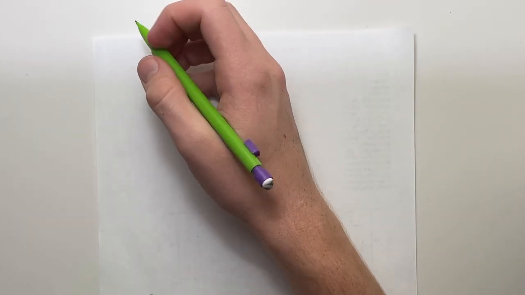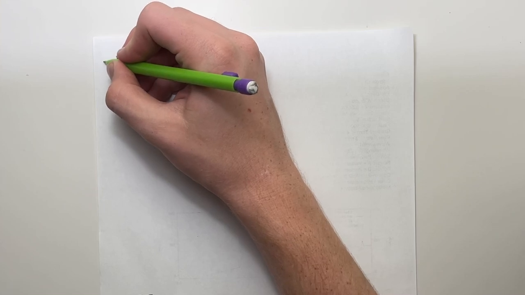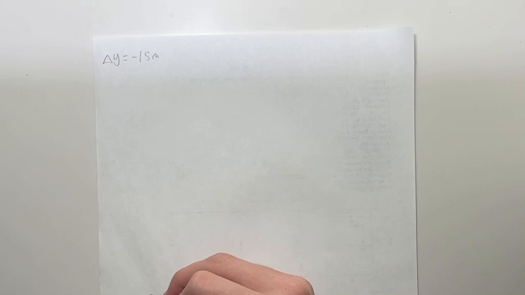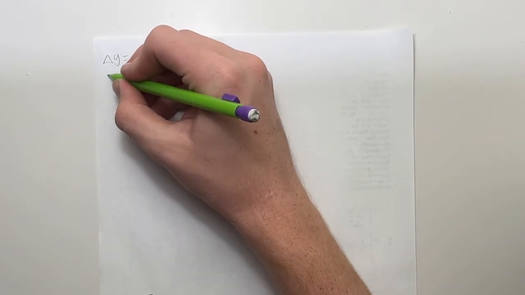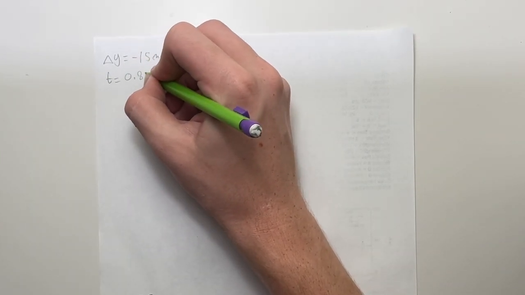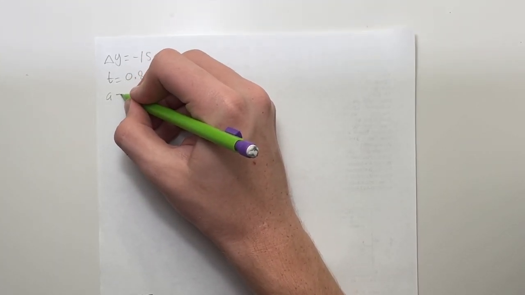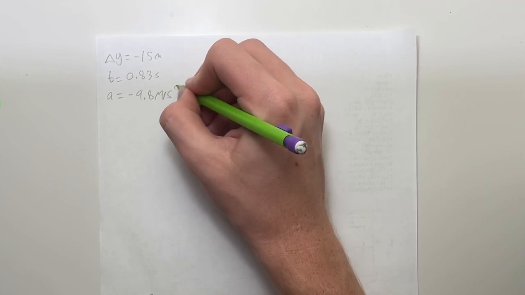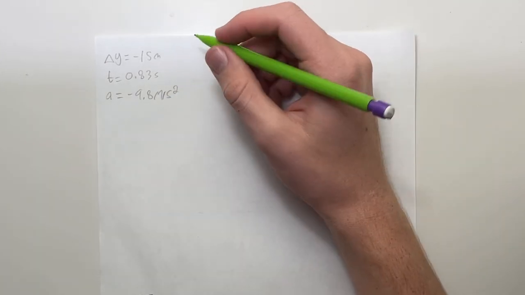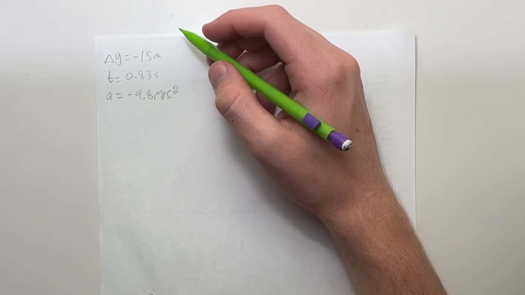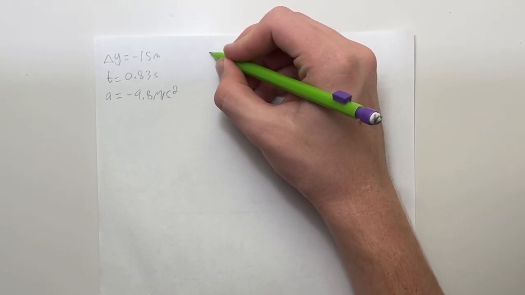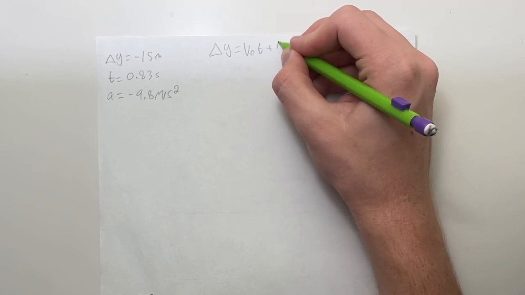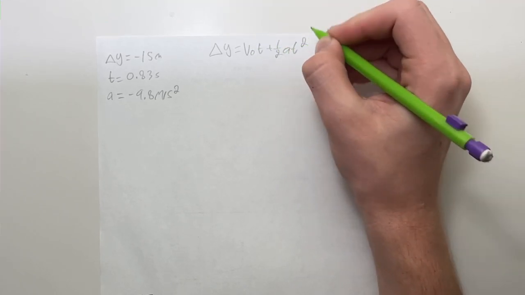So let's write out the constants now. So delta y equals negative 15 meters. Negative because it's going to be going down. Our t equals 0.83 seconds. And our acceleration due to gravity equals negative 9.8 meters per second squared. So now we have 3 constants, which means that we can use our equation. So let's use the no VF. So delta y equals v naught t plus 1/2 at squared.